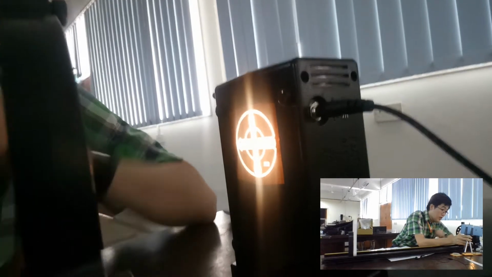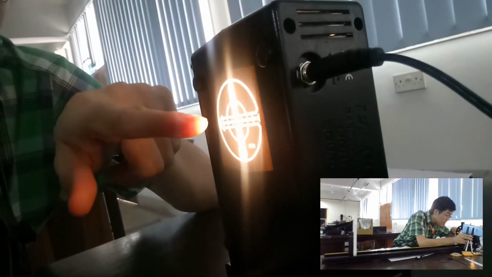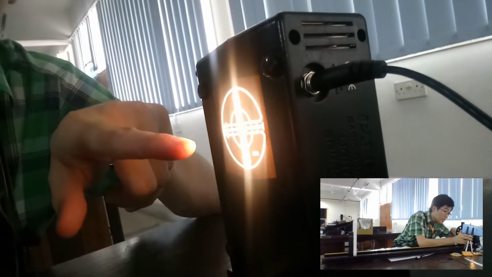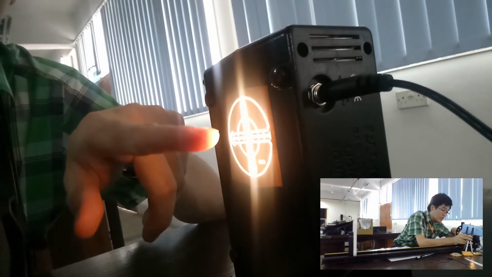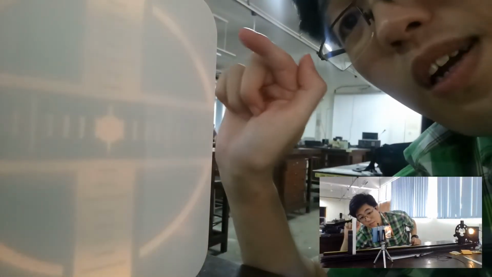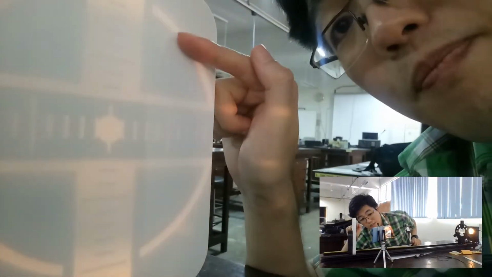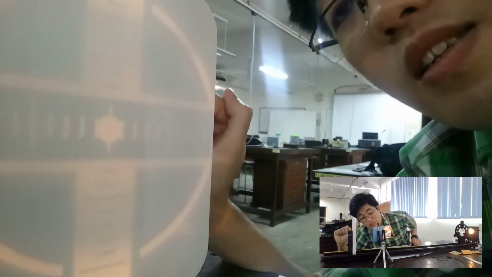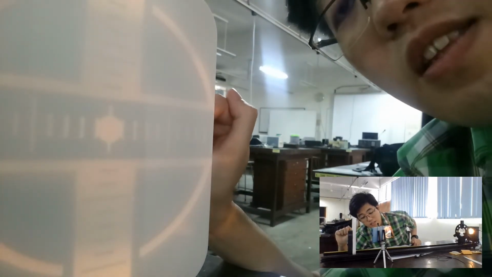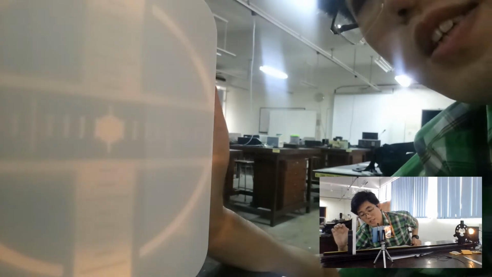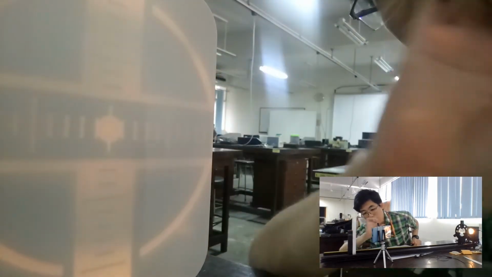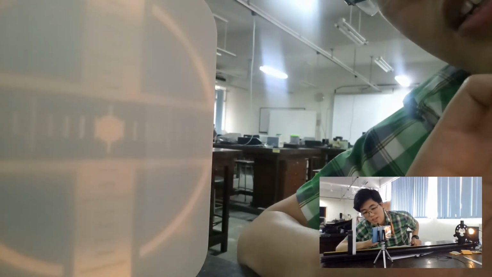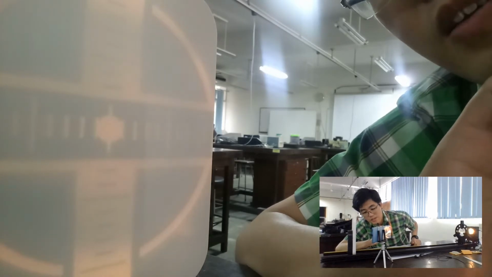Another way is that because this picture actually has gratings in it, you can measure the distance between two gratings, and then you can do the same thing here. You can measure the distance between the two lines in between, so be consistent. If you measure this image, 2 lines, you measure the image for the object, the same 2 lines as well.